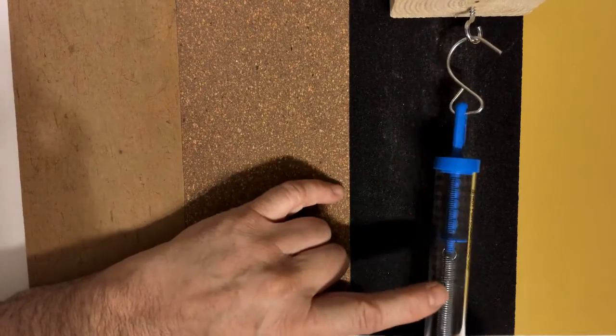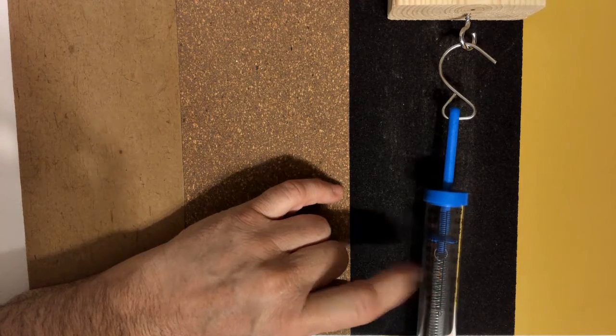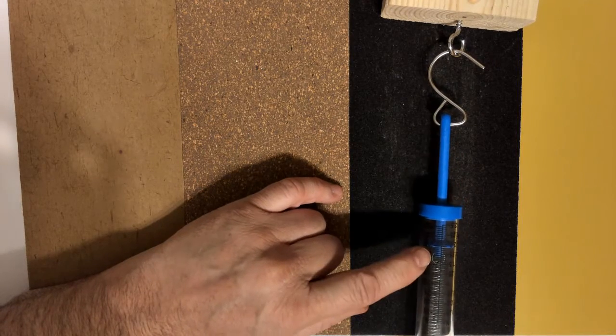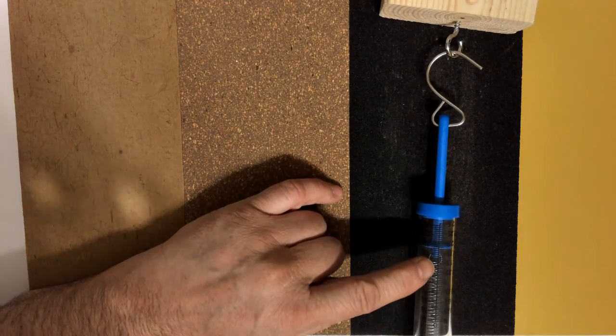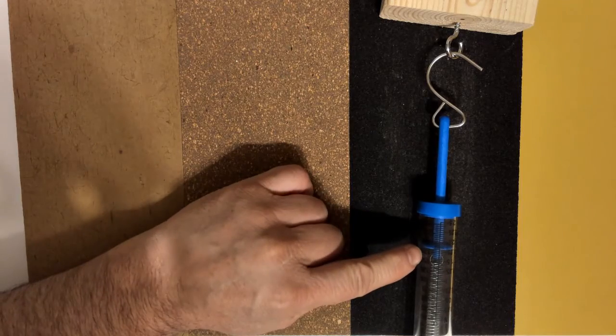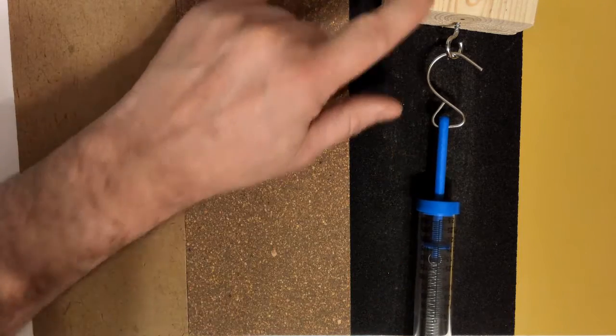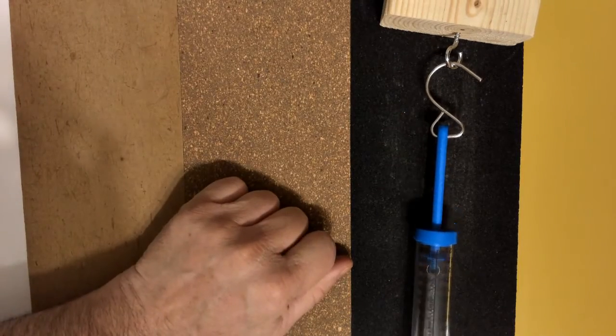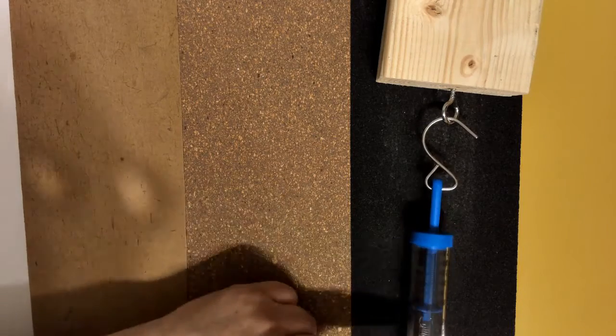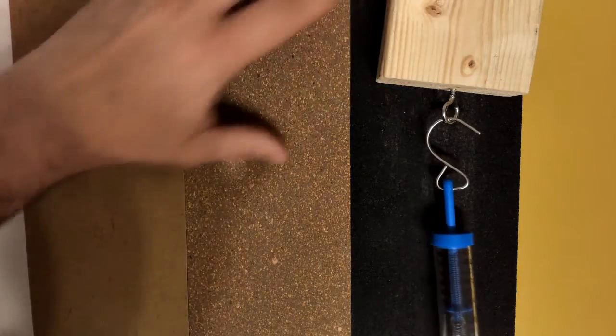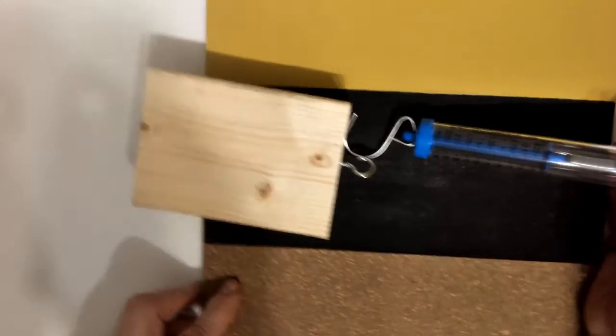To get it started, I'm pulling and the block is not moving. So that is the static friction. You can pull, but if you don't pull hard enough, the block will not begin to move. But once I begin to move, you notice that the spring jumped up. So let me do it this route so you can see it better.